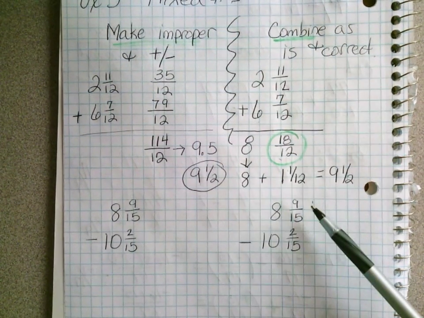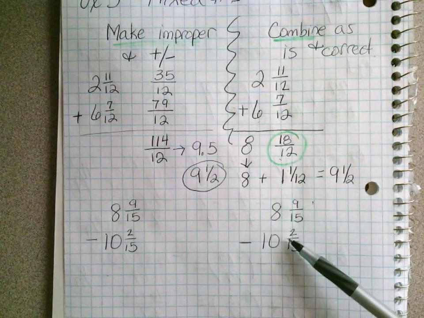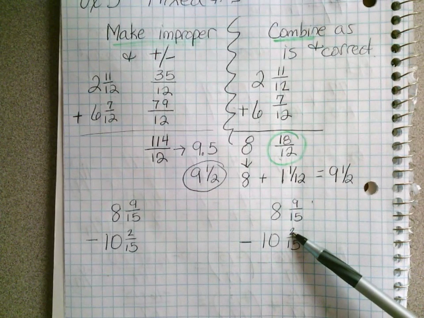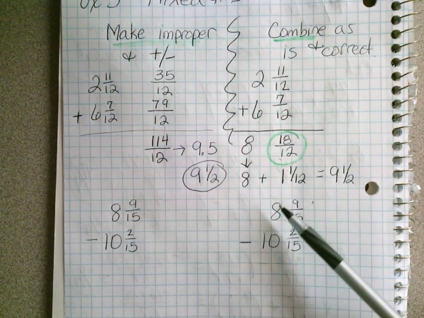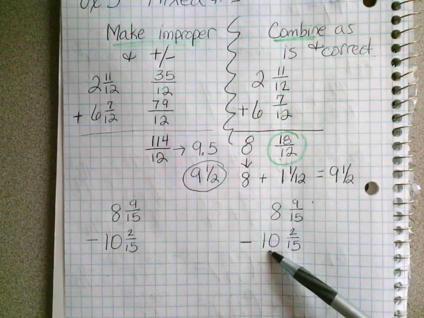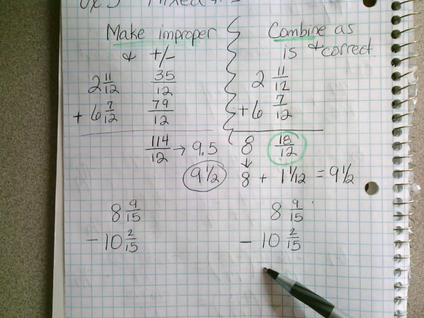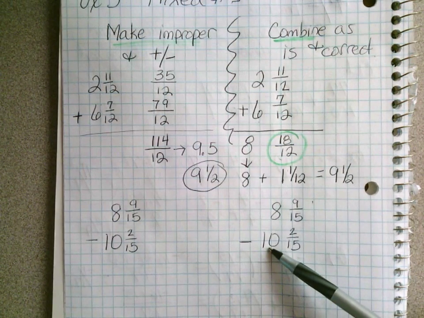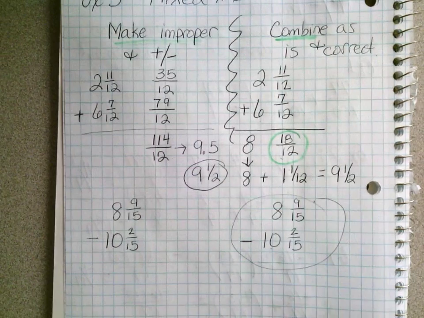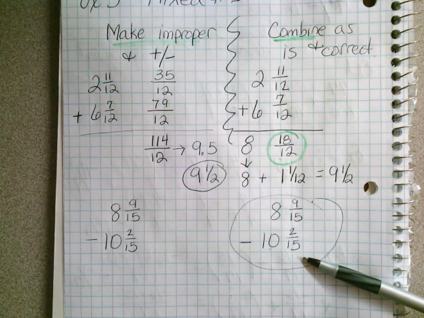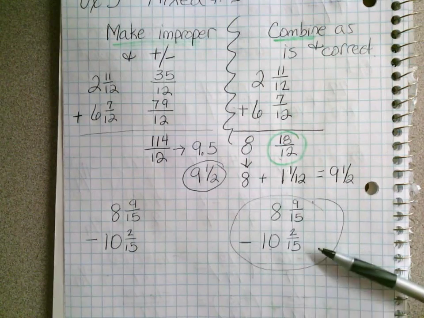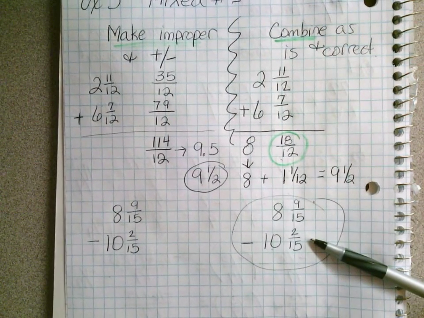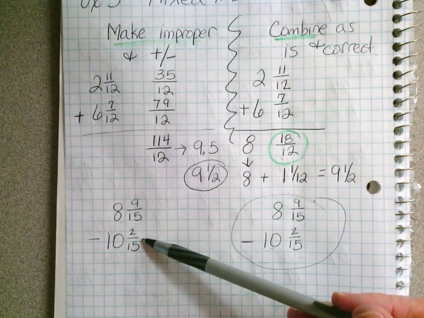So you might be thinking 9/15 minus 2/15 is 7/15, and 8 and negative 10 is negative 2, right? You might be thinking that would work, but it doesn't quite work that way in subtraction when you have a larger number on the bottom. In subtraction, this method is a little bit sticky. I'm just going to warn you right now. Okay? For whatever reason, I make more mistakes with this method than I do with this method.